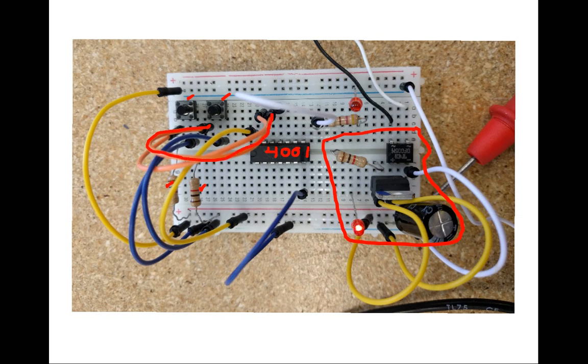And by the way, I used the pins 13, and then 12 and 11. So I use the other side of the package, but it makes no difference. I suggested that you use this side for your work. And this is the other input here, and it goes over the other orange wire to here.